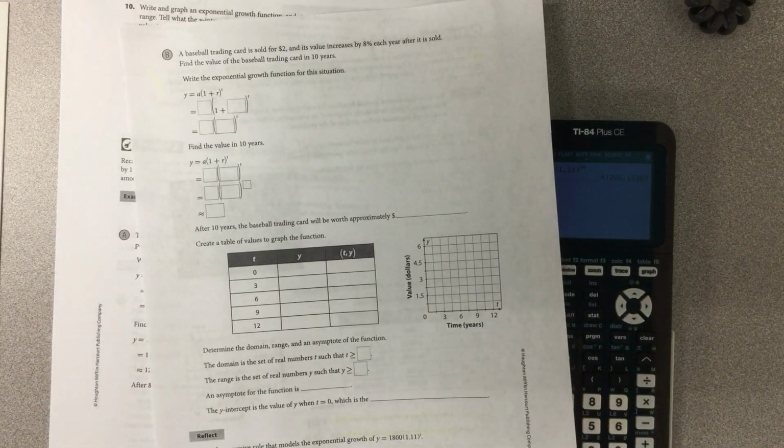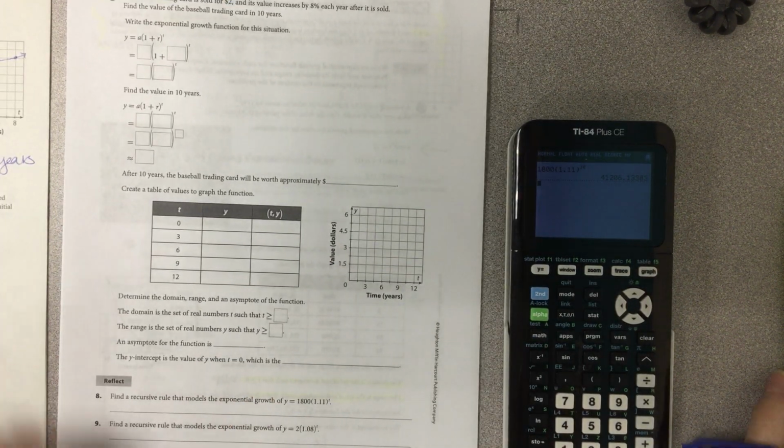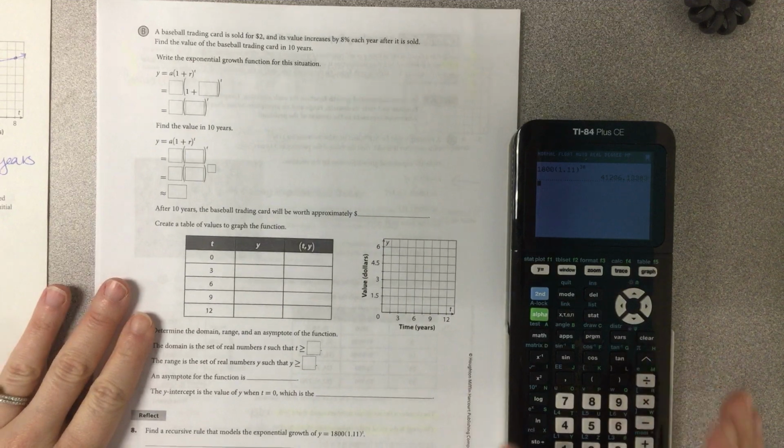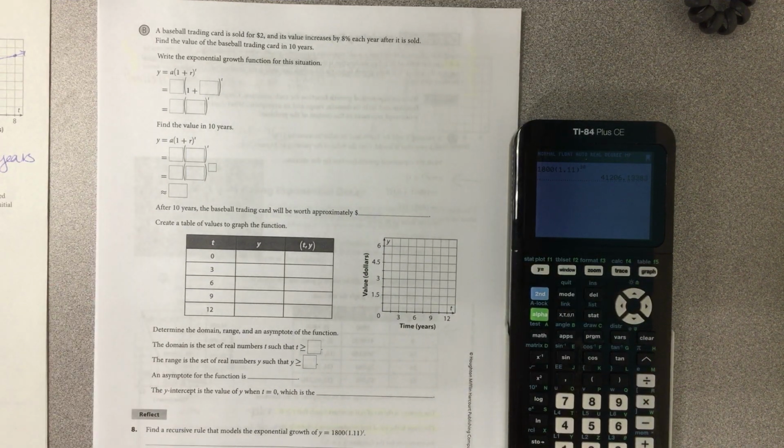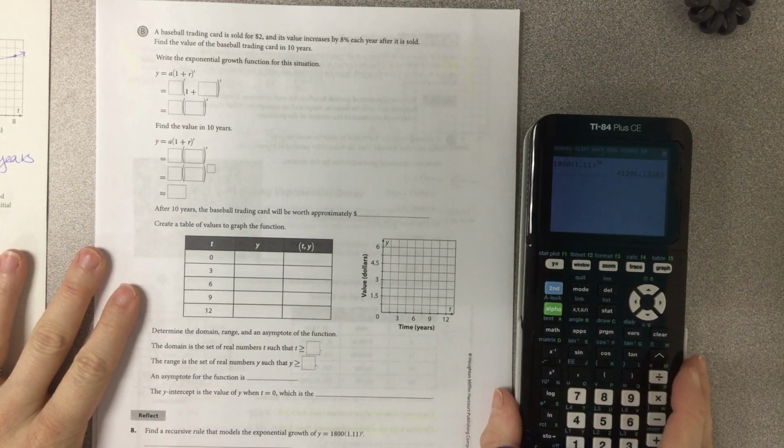All right, we are going to run through example B and make sure that you can do this independently. So we have a real-world problem here. A baseball trading card is sold for $2, and its value increases by 8% each year after it's sold. Find the value of the baseball trading card in 10 years.